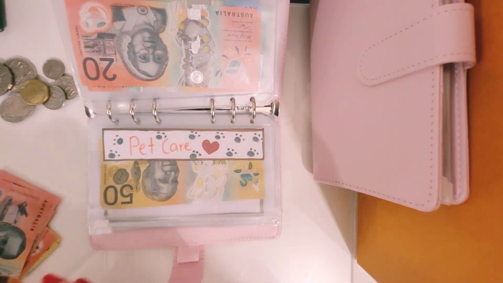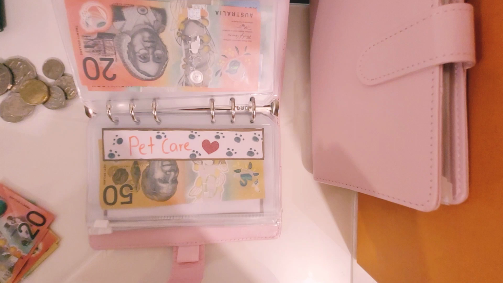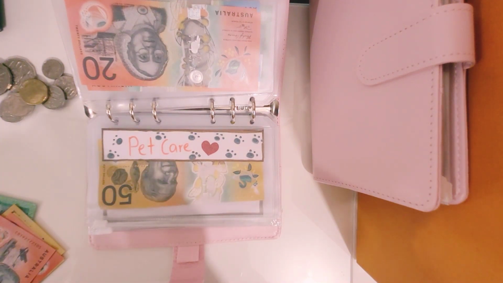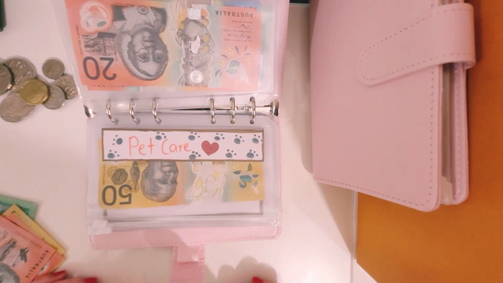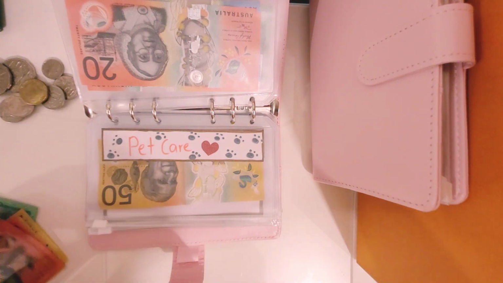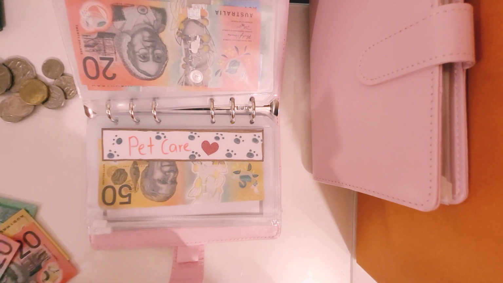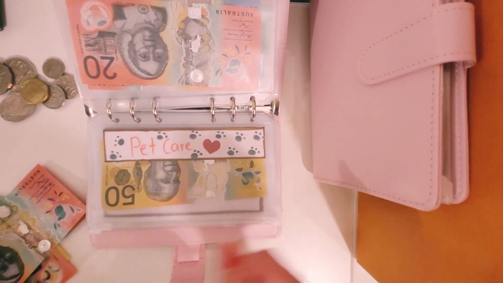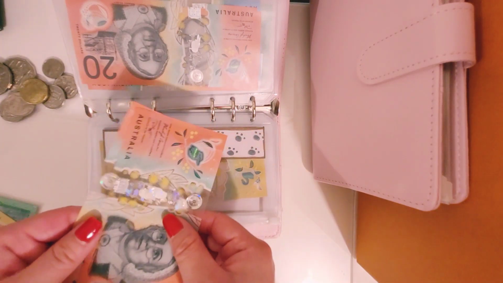Pet care. Pet care, we're going to add some money in because I'm probably going to do like a stockpile for pet care soon. So I'll probably put in $40 this time around. 20, 40.